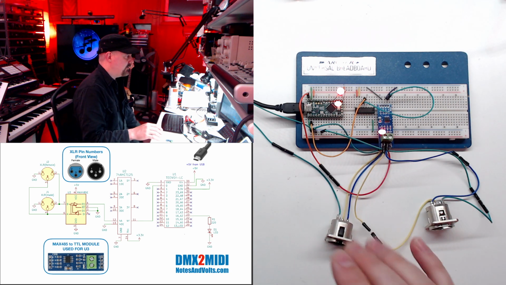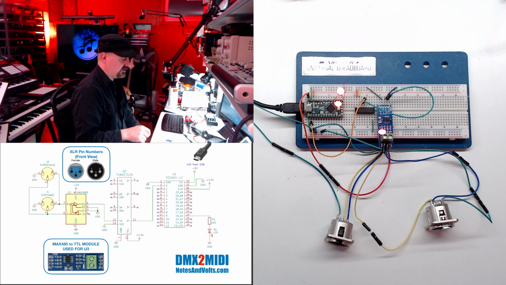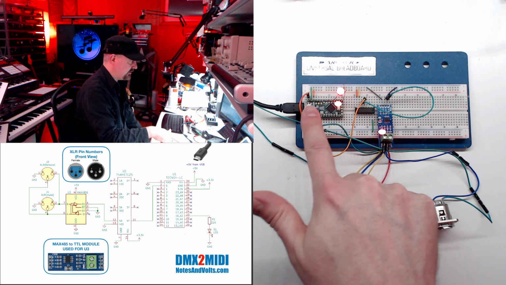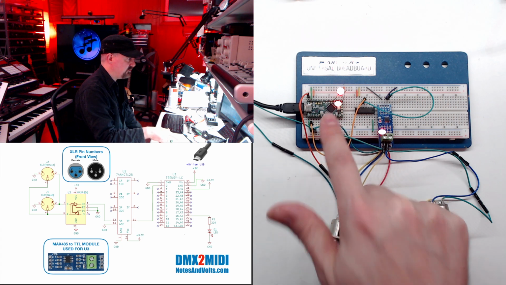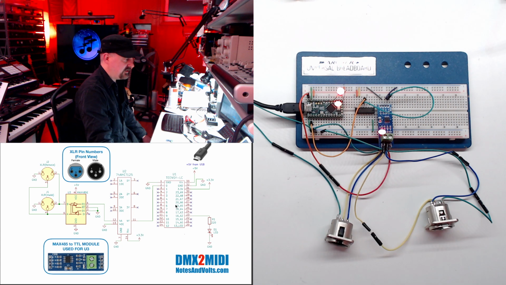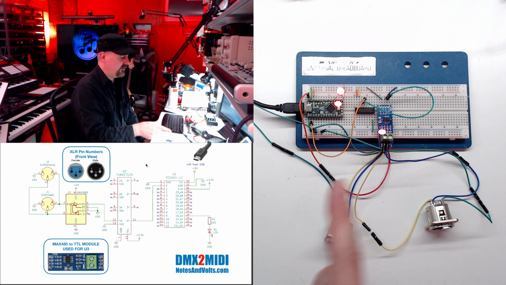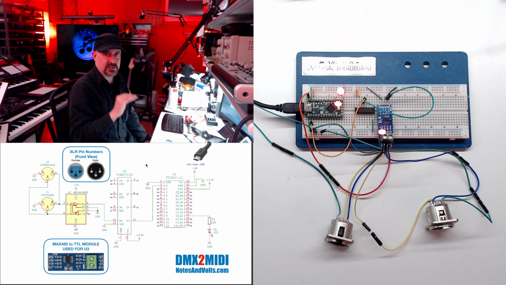So let's talk about the components in the circuit. So the heart of this circuit is this Teensy LC microcontroller. And here it is on the schematic. I love using the Teensy boards because they're just such a joy to work with, and they handle USB MIDI so well.